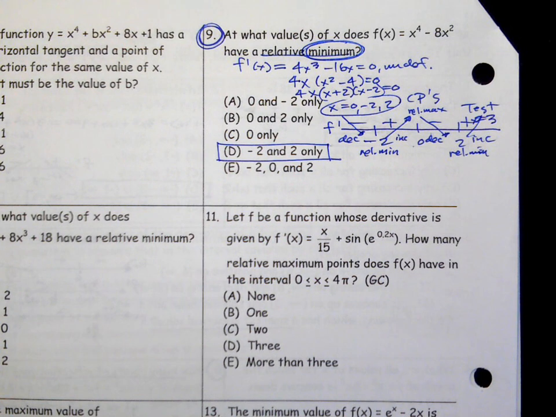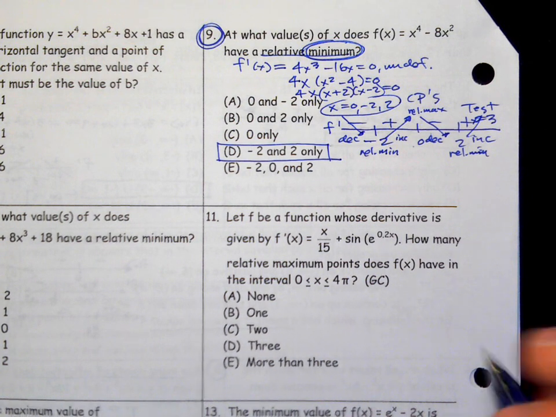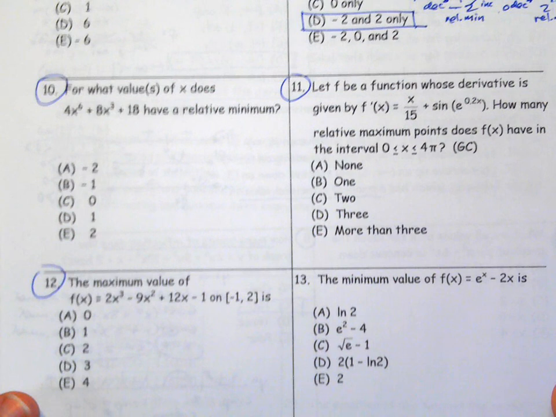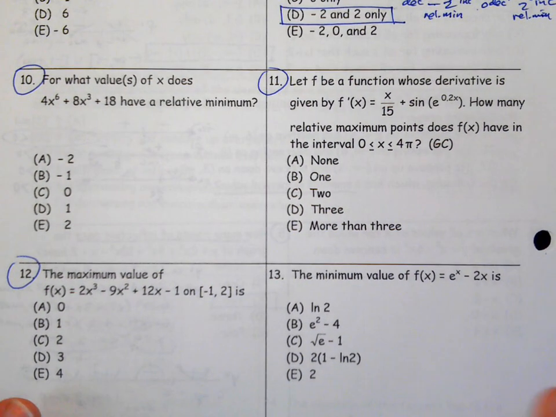So I want you guys to go ahead and try 10, 11, and 12. Pause the video and try 10, 11, and 12.